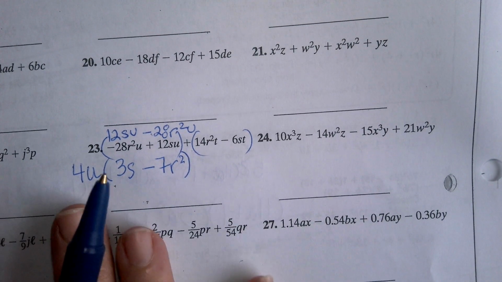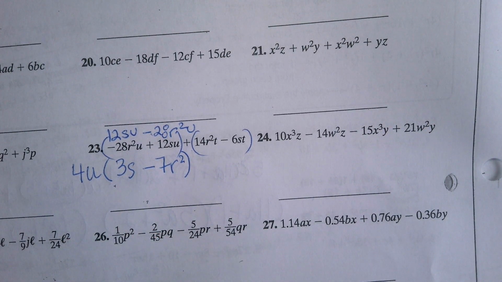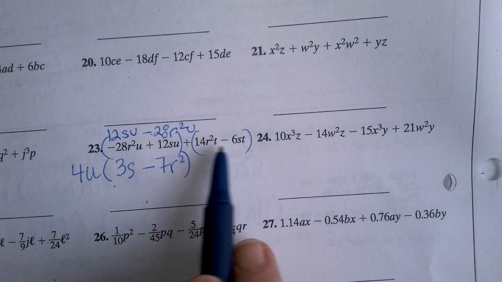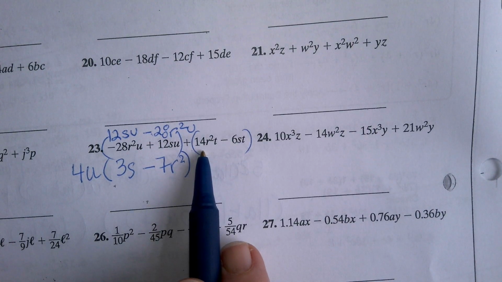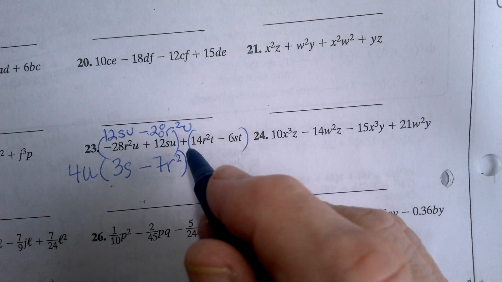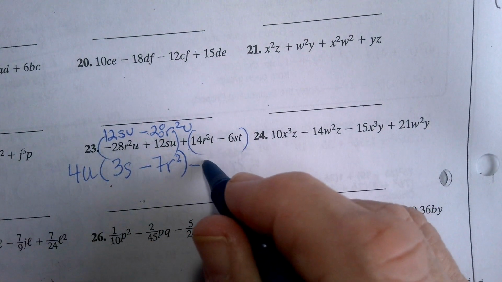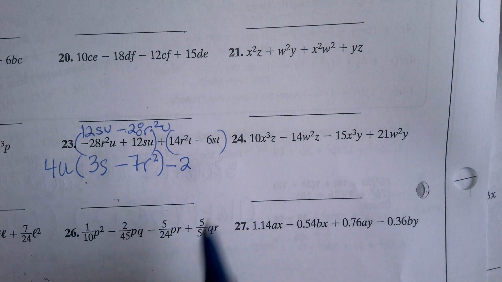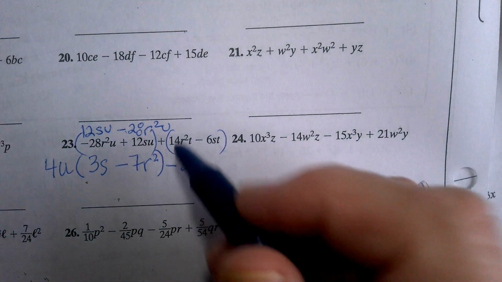Yeah, I'm going to leave it like this, and so you'll see what I'm doing. I see that there's a -7. I know if I pull out a 2, I'm going to have a +7 left. So that's why I'm saying pull out a negative. So if I pull out a -2, let's see what happens. And what else can I pull out? Can I pull out a t? Yeah, I can pull out a t.